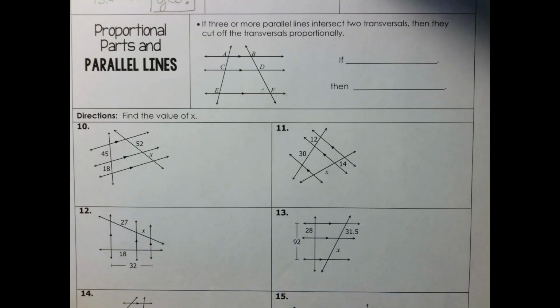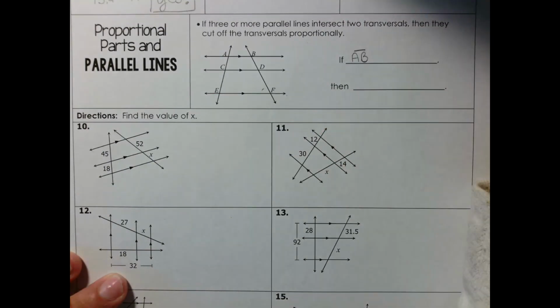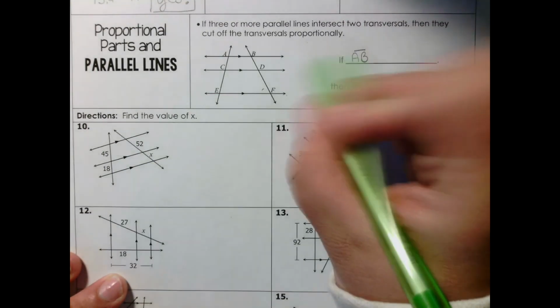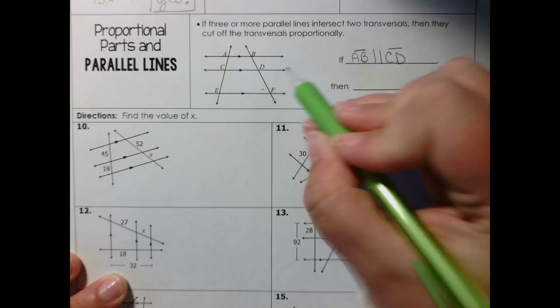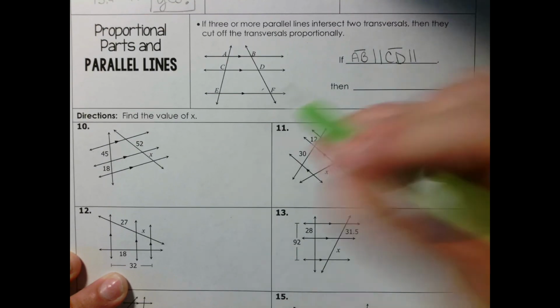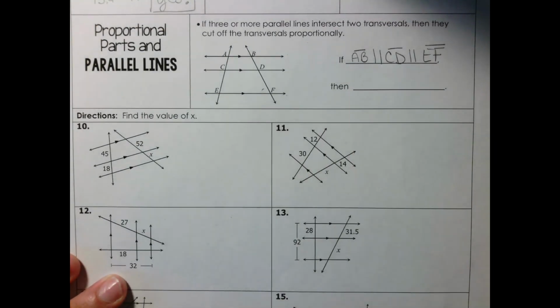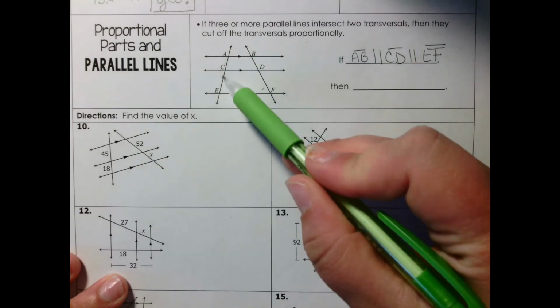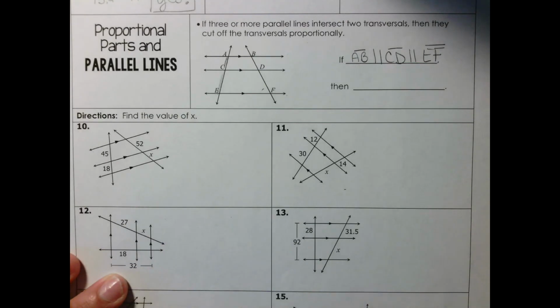What that means is, if I know segment AB here is parallel to line CD here, which is also parallel to line EF here, then I can set up a proportion of these segments that it breaks down into along my transversal.